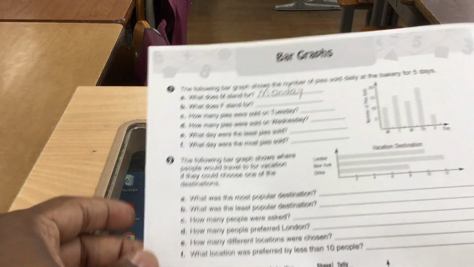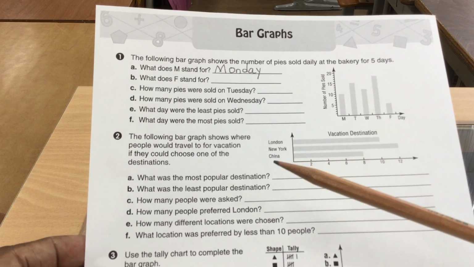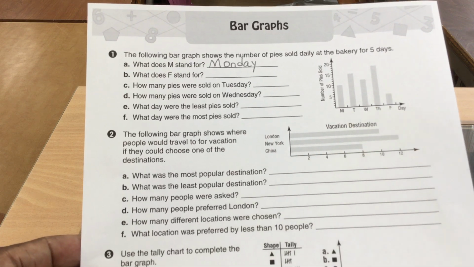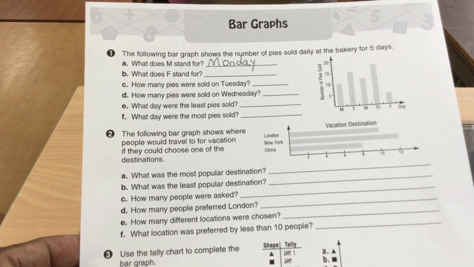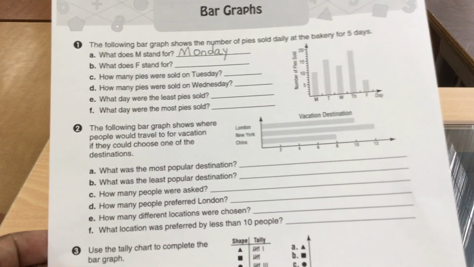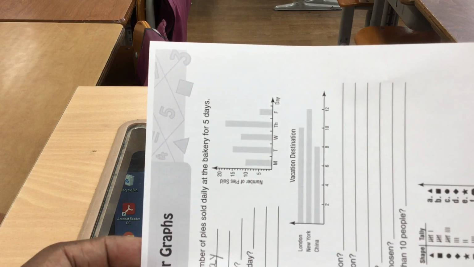Now, let's look at part 2. It says, the following bar graph shows where people would travel to for vacation if they could choose one of the destinations. The destination is place. Okay? So we need to turn it this way to look at it because it's a bit different this time, right?